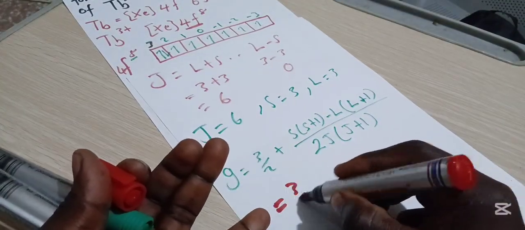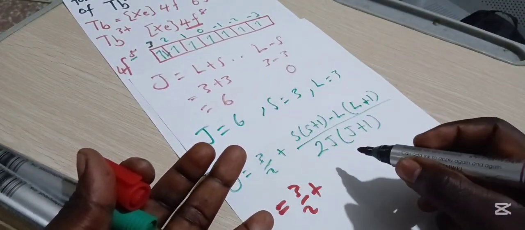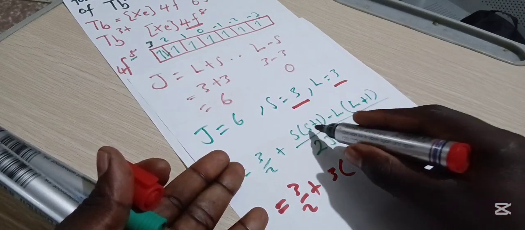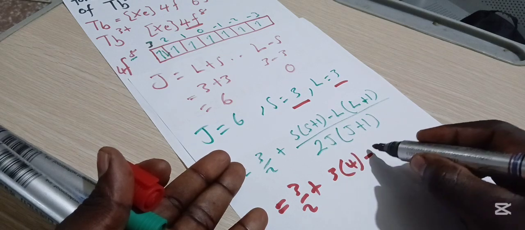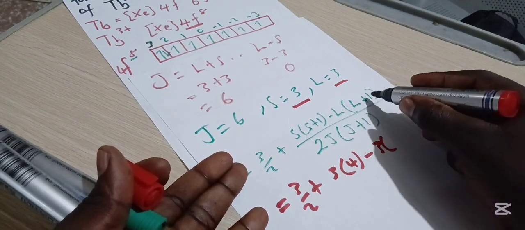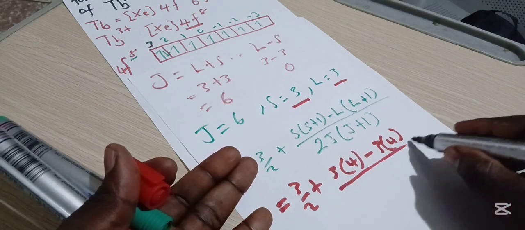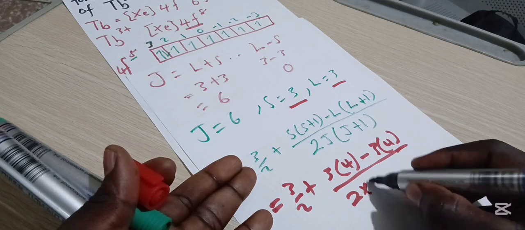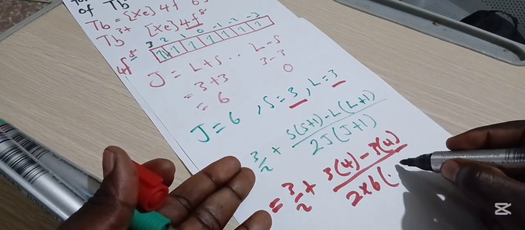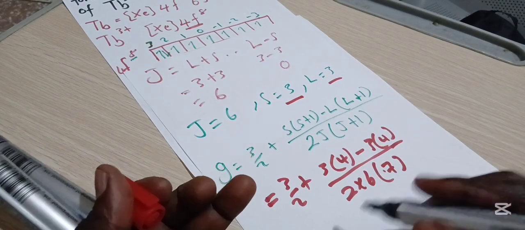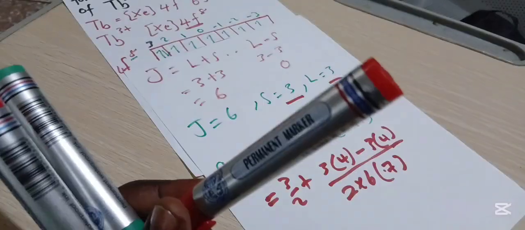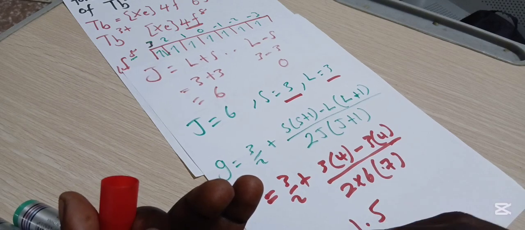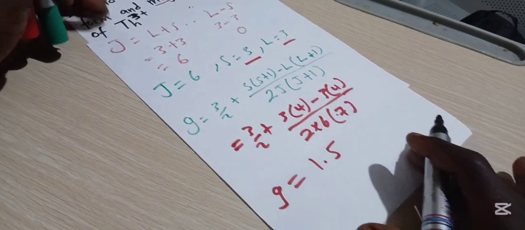This is going to give us 3/2, plus S value is 3, right? S is 3 here, L is 3. So we have 3 into bracket 3 plus 1, which will give us 4, minus L, which is 3 into bracket 3 plus 1, which will also give us 4, divided by 2 multiplied by J. J is 6. So 2 by 6 into bracket J plus 1, 6 plus 1 giving us 7. Let me punch this on my calculator and give you an answer straightforward. So our J value is 1.5.